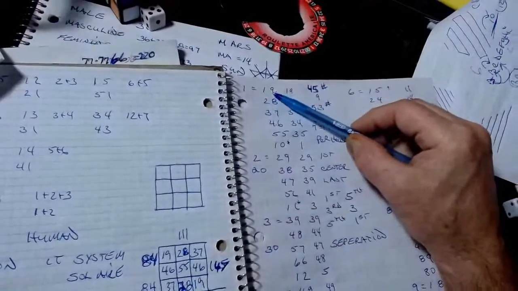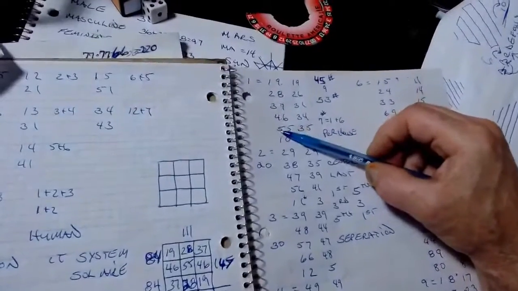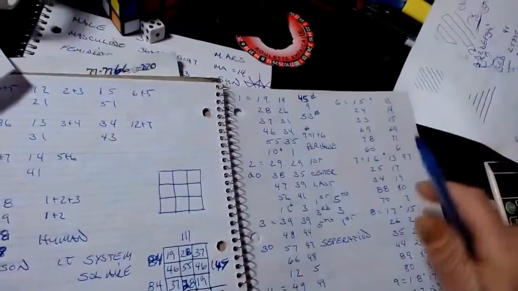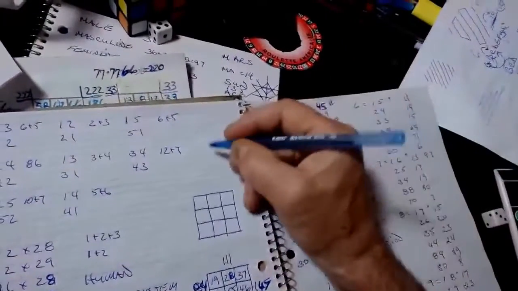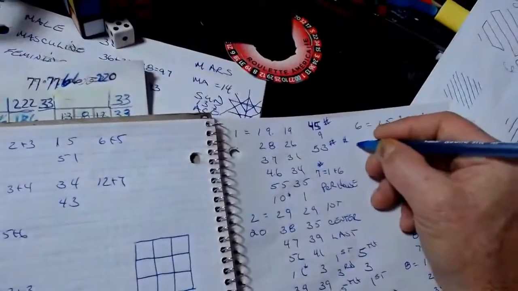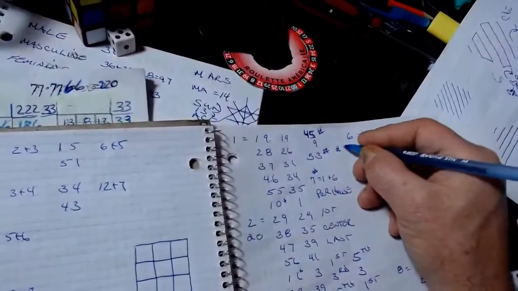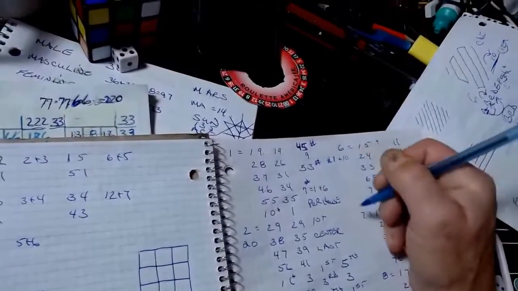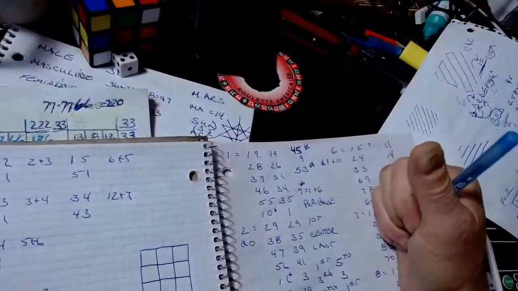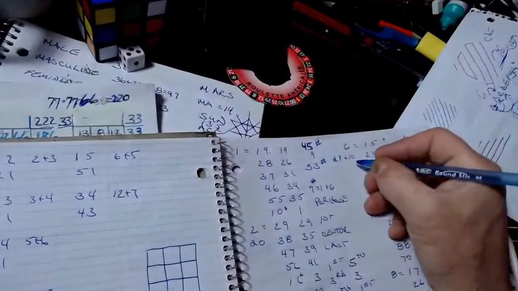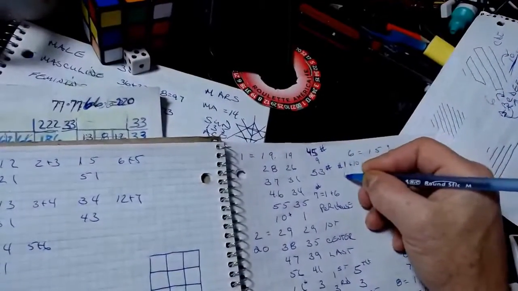How many times is number one said? Number one is mentioned once under 10, and then over 10, it's mentioned 10 times: 1, 2, 3, 10, 11, 12, 13, 14, 15, 16, 17, 18, 19. It's mentioned 10 times.